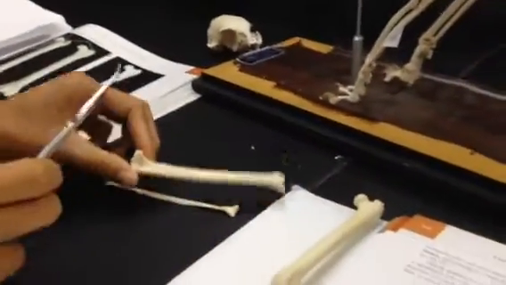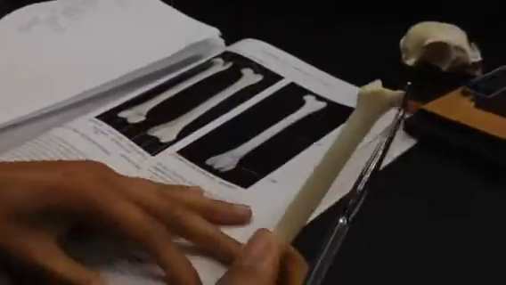Yep. Alright, so we'll move to the next bone, the tibia. Let's see, for the tibia, we just need to know that this is the tibia, which is this bone right here. So let's point at it again.